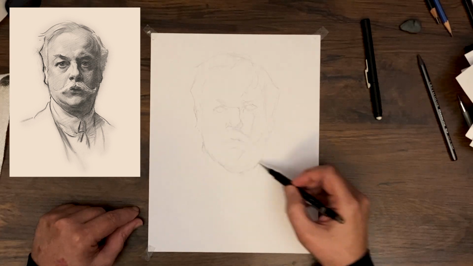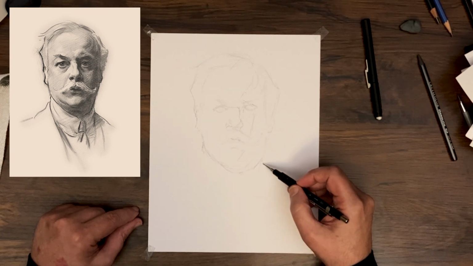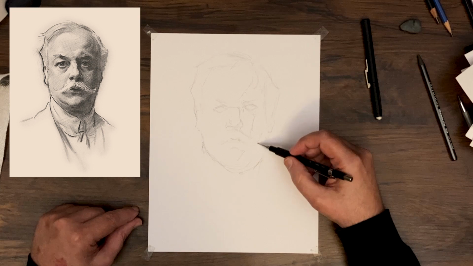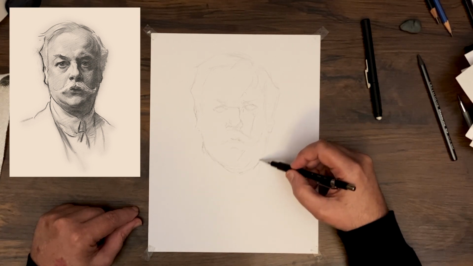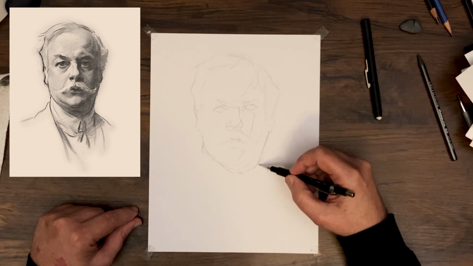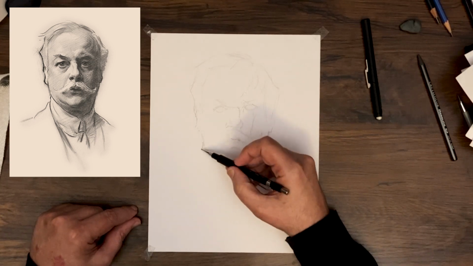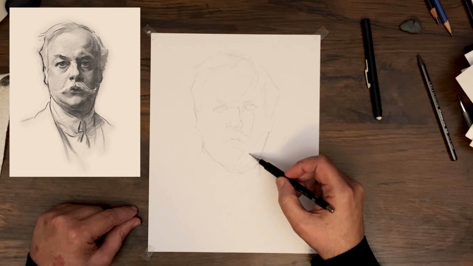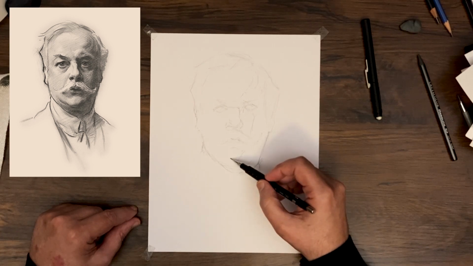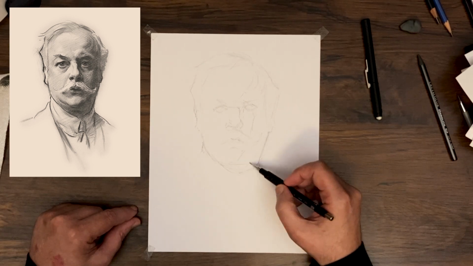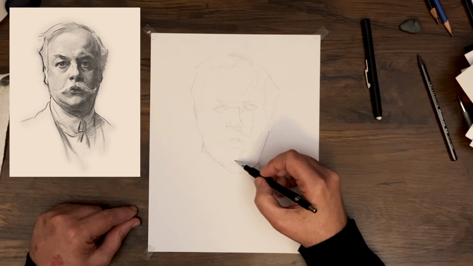And I'm looking at that angle from one side of the neck to the other to help me pinpoint where the collar joins on the other side. And again, I'm just focusing on the boundaries between the highlights and the shadows.